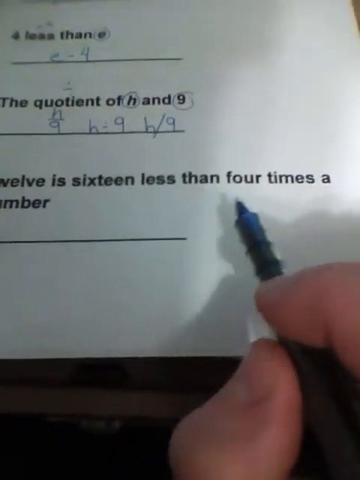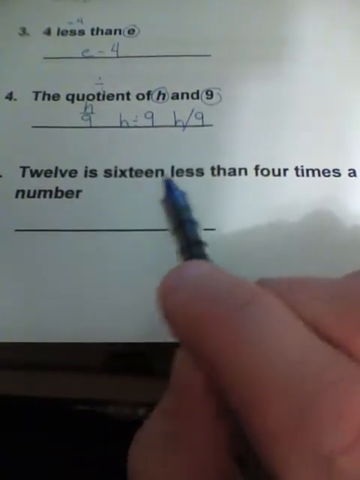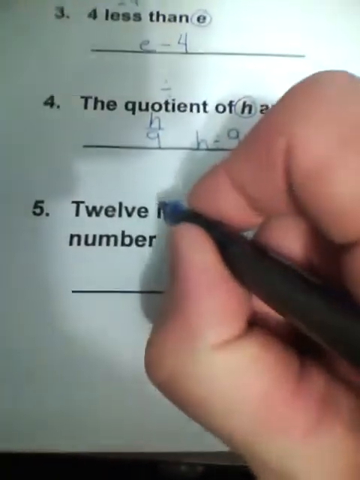Now look at the next one. 12 is 16 less than 4 times a number. 12 is 16 less than 4 times. Ooh, there's that word "is."